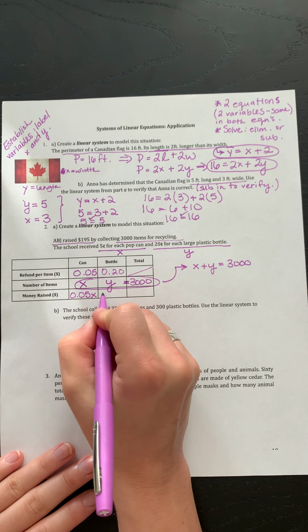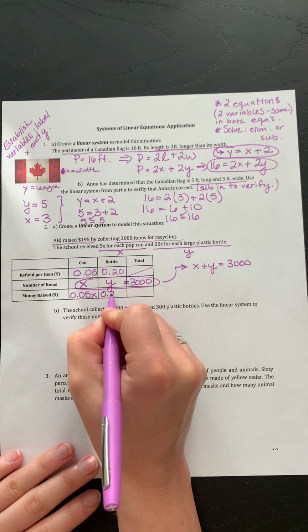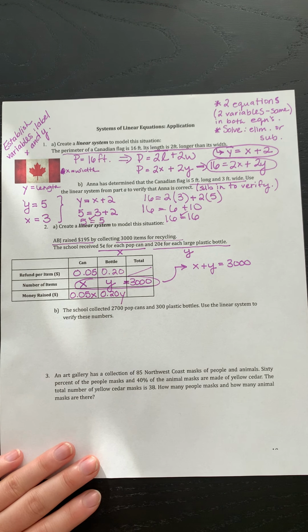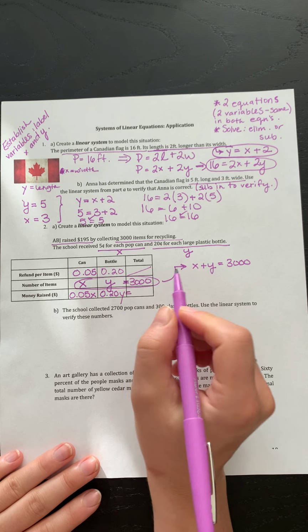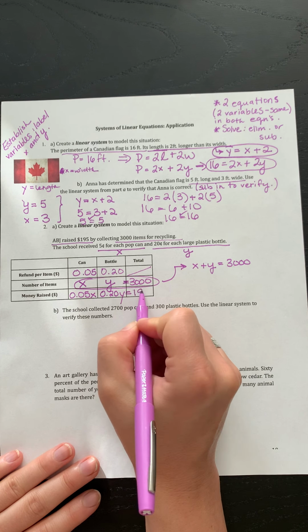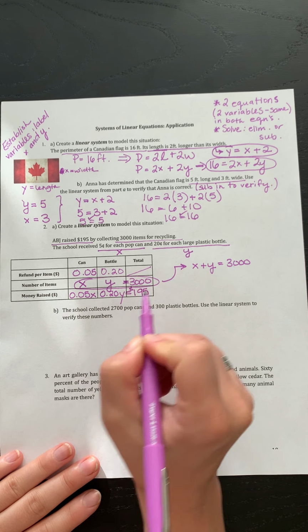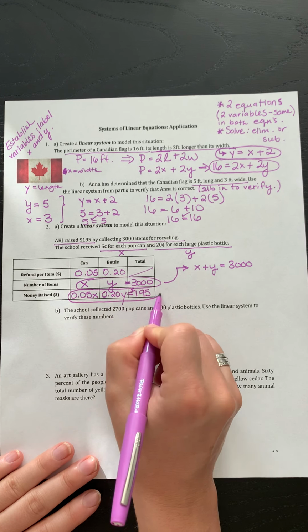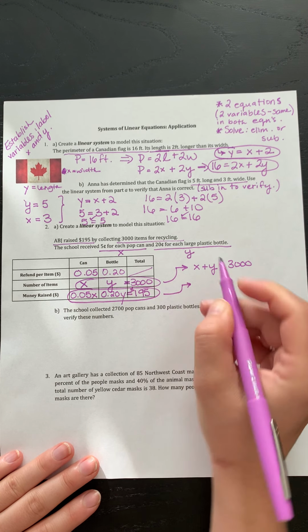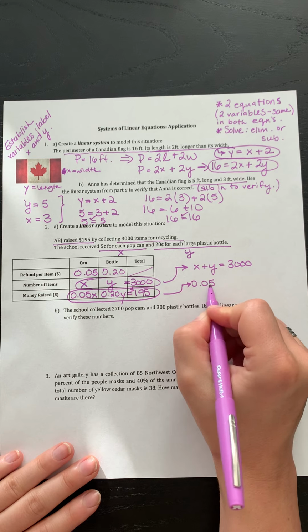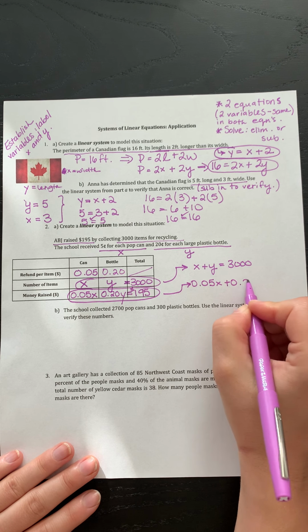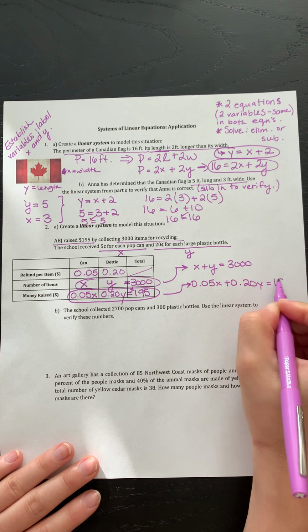And then your bottle here is 0.20y, right? 20 cents per bottle. And then all of that equals how much? $195. So that right there is your second equation. 0.05x plus 0.20y equals 195.